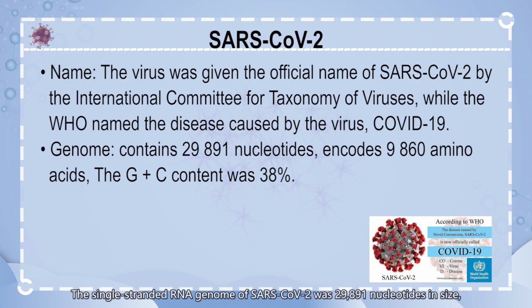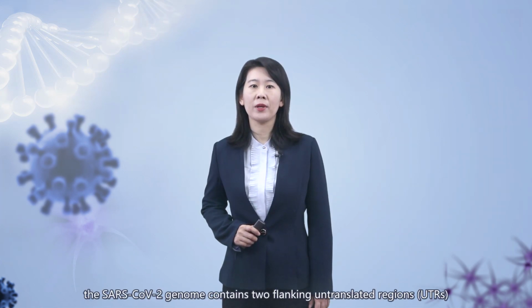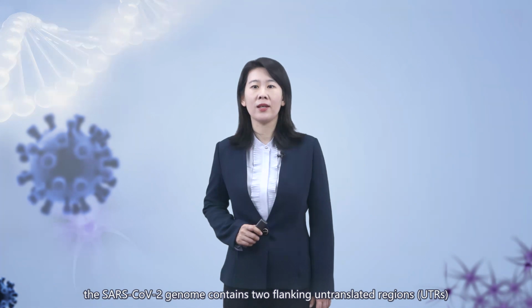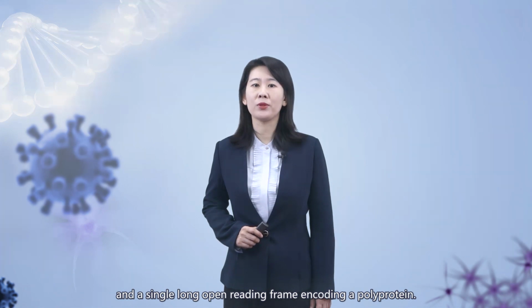The single-stranded RNA genome of SARS coronavirus 2 was 29,891 nucleotides in size, encoding 9,860 amino acids. Similar to other beta coronaviruses, the SARS coronavirus 2 genome contains two flanking untranslated regions, UTR, and a single long open reading frame encoding a polyprotein.